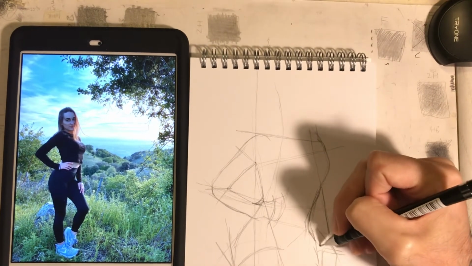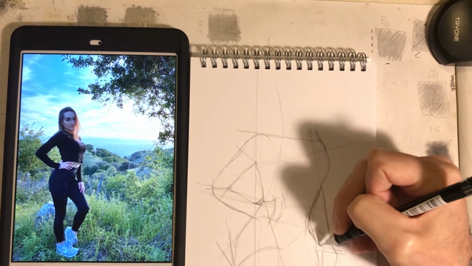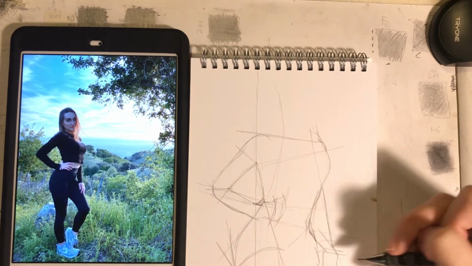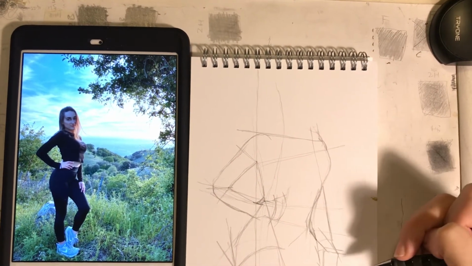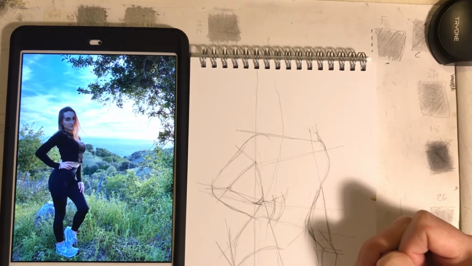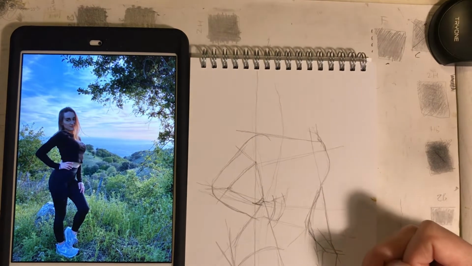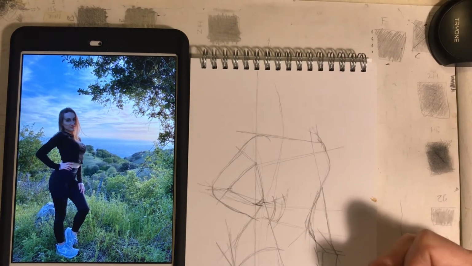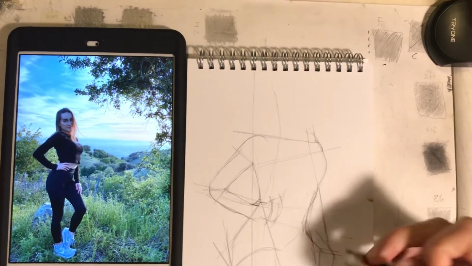And it's all just messing with the angles and getting it right in your mind's eye. Shouldn't be drawing with that one.